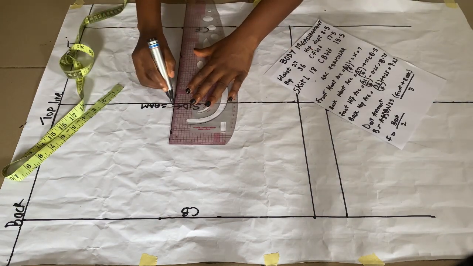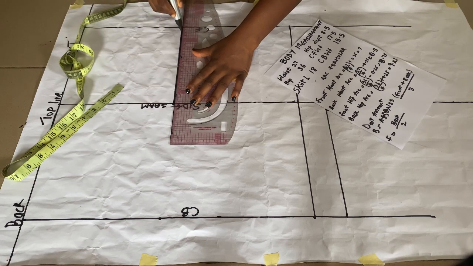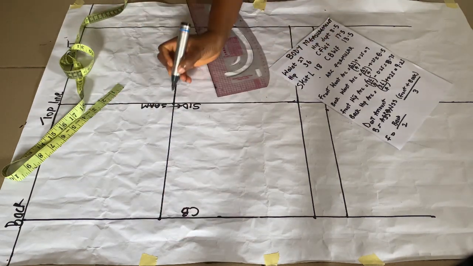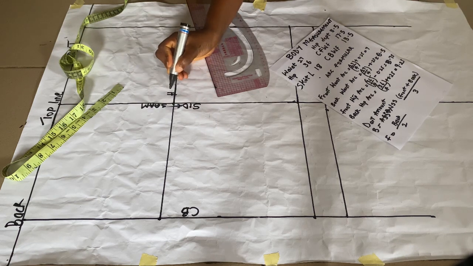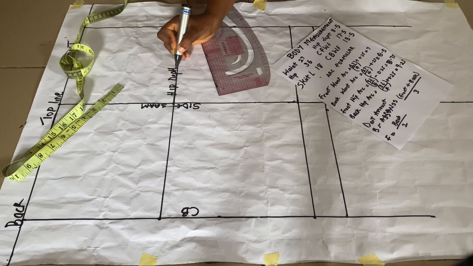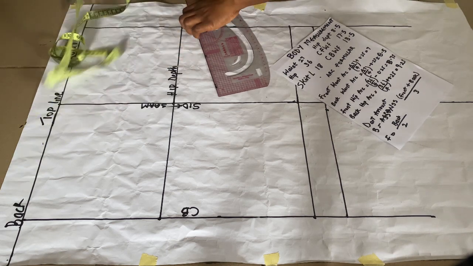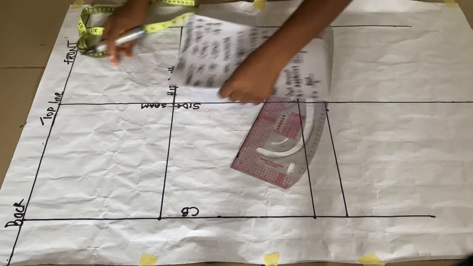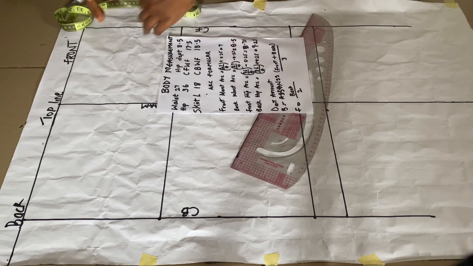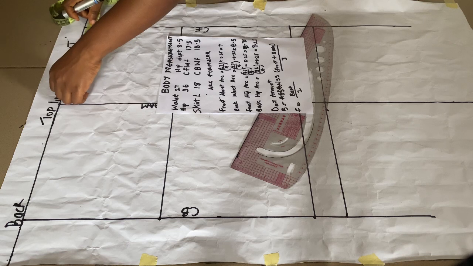And I'll square it across the paper. This is the hip depth, or the hip line. So the next thing, I'll mark the front waist arc, and the front waist arc is 7. So I'll mark it from this center front. I'll mark 7.